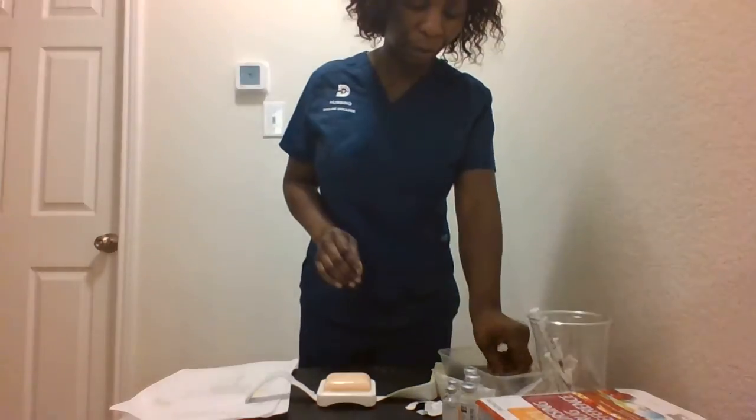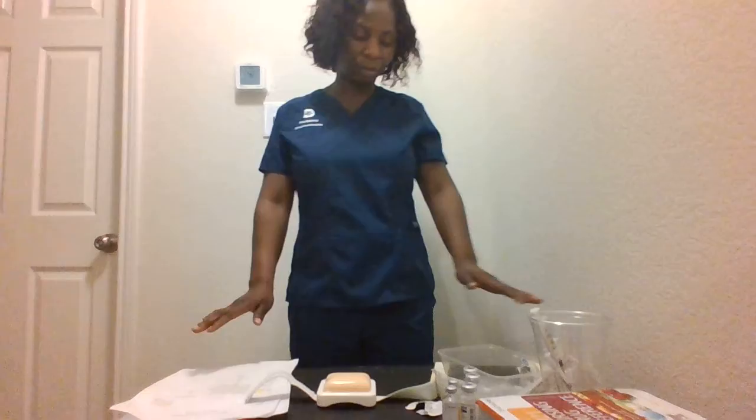Then the last thing I'll do here is I'm going to lower the bed and make sure the patient is comfortable, and I'm going to perform hand hygiene. So I'll perform hand hygiene. I'll make sure the patient is good.